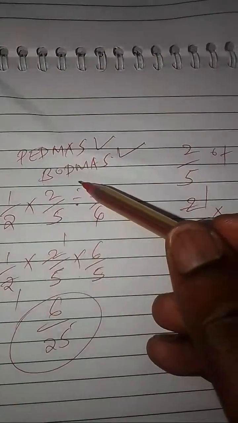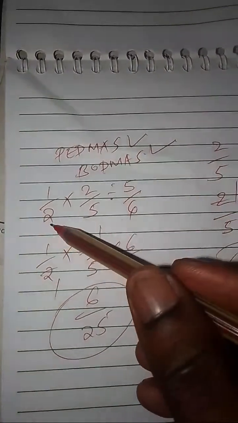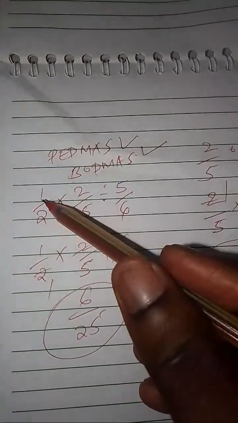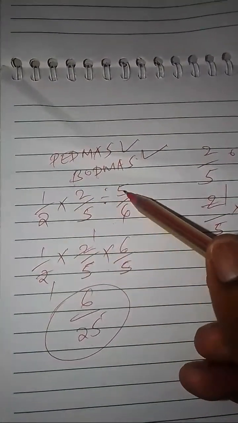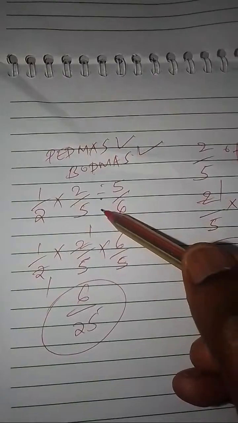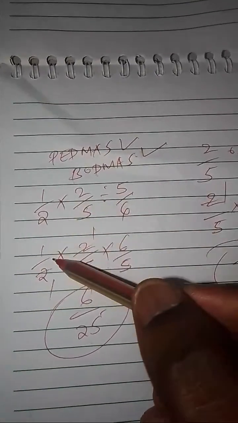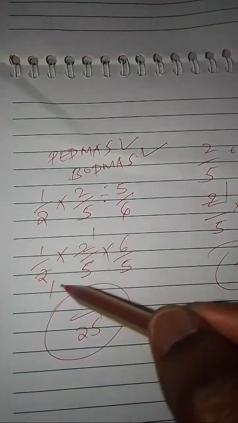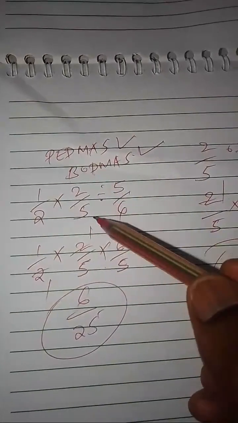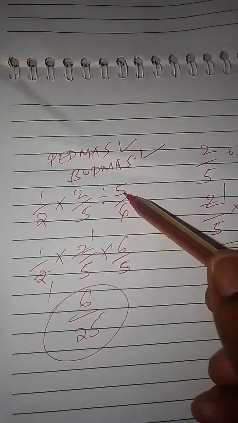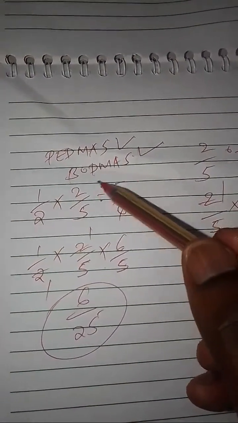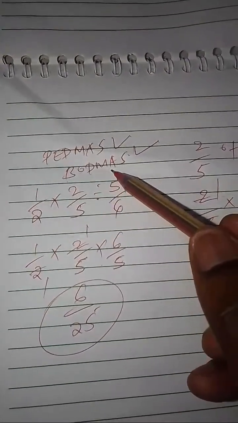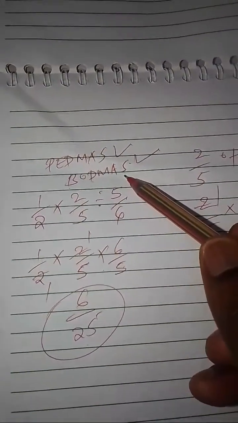Then from there, D stands for division. And this is the explanation that I have said: a half multiplied by 2 over 5 divided by 5 over 6. So the D, that is division, we start with. It is wrong for us to start multiplying a half by 2 over 5; it is wrong, and we shall end up with the wrong answer. So we work out the division first. Then M stands for multiplication. Once you are done with division, you move to multiplication. Then addition, then from there we have subtraction.